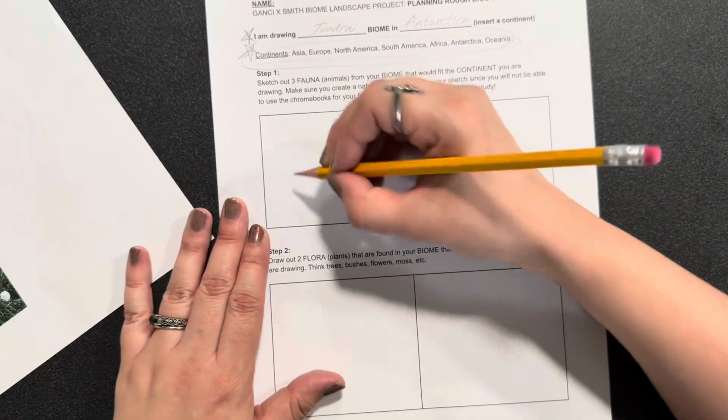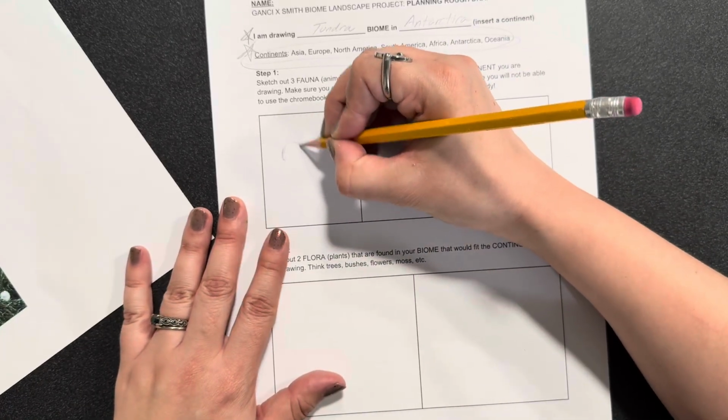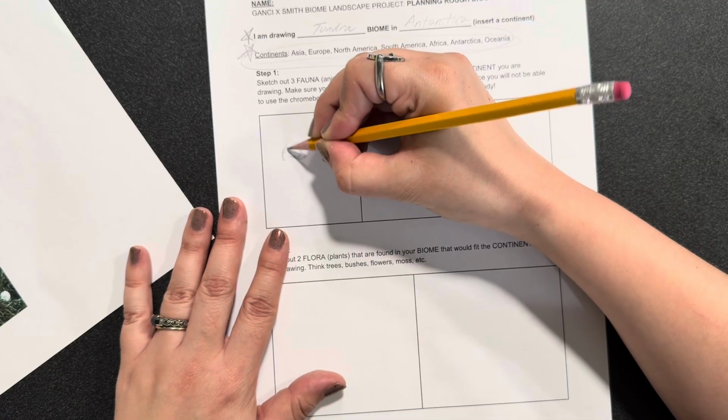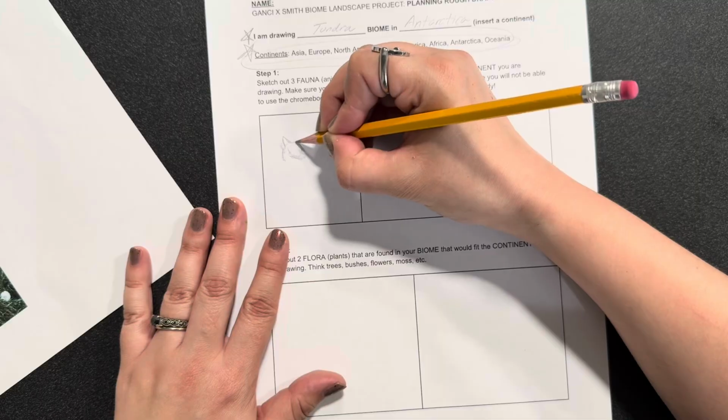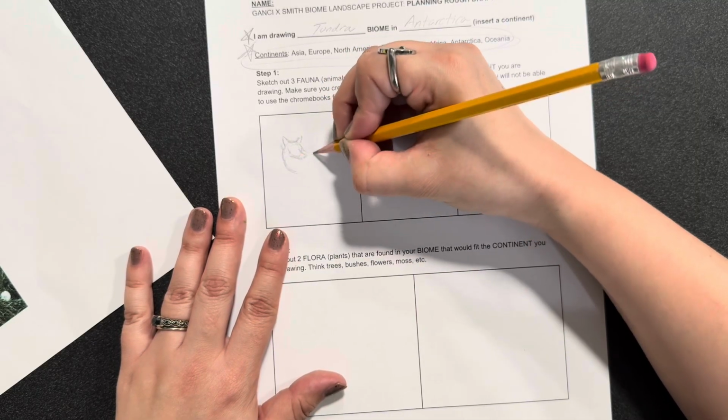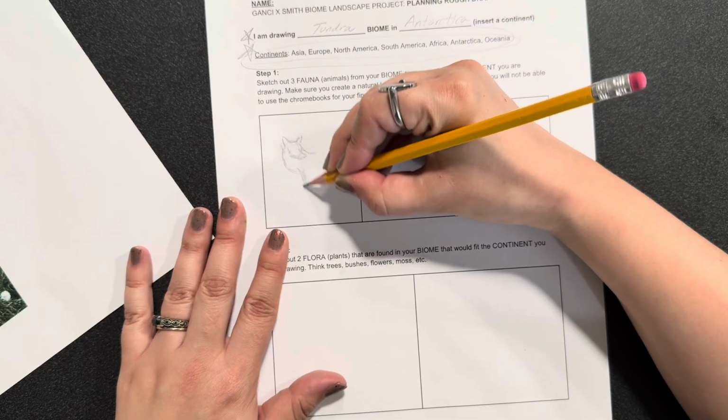So I'm going in. I am drawing the red fox, and I am sketching him out. I'm looking at an actual image of the red fox. That way I can make a good quality sketch.